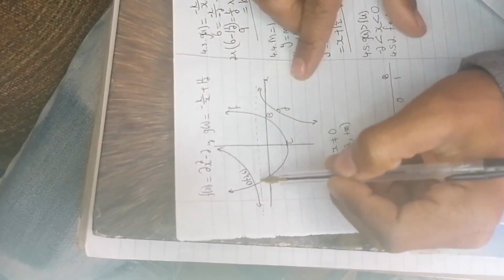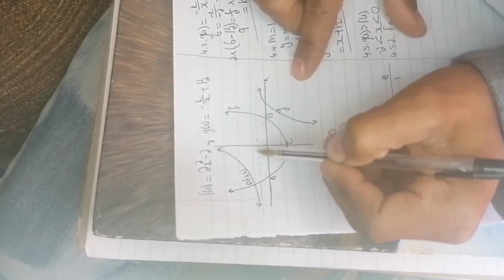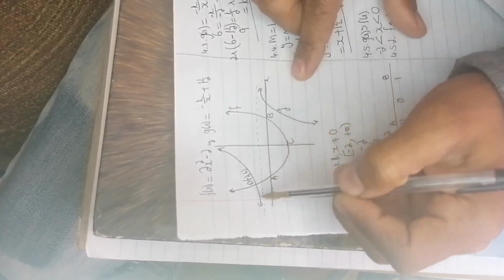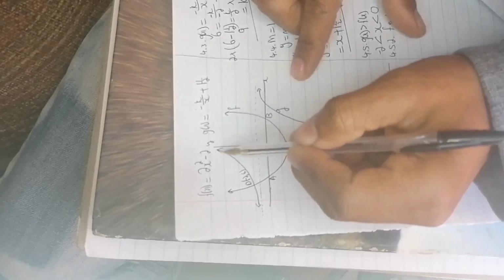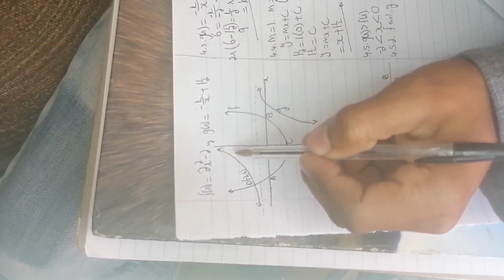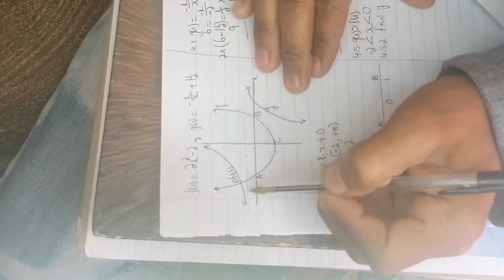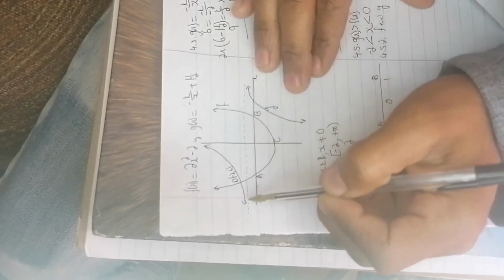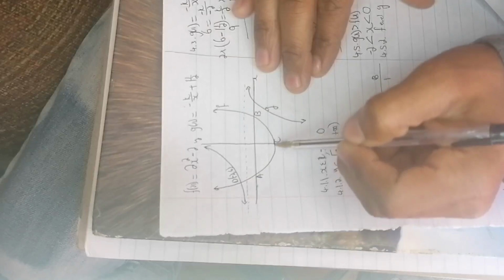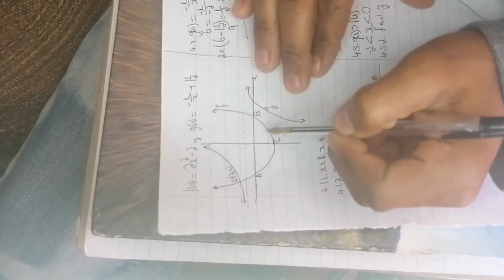I can see that this function of g is increasing as I'm moving from left to right. For f, as I move from left to right, the function is decreasing. I can see that. And from here going there, it is increasing.